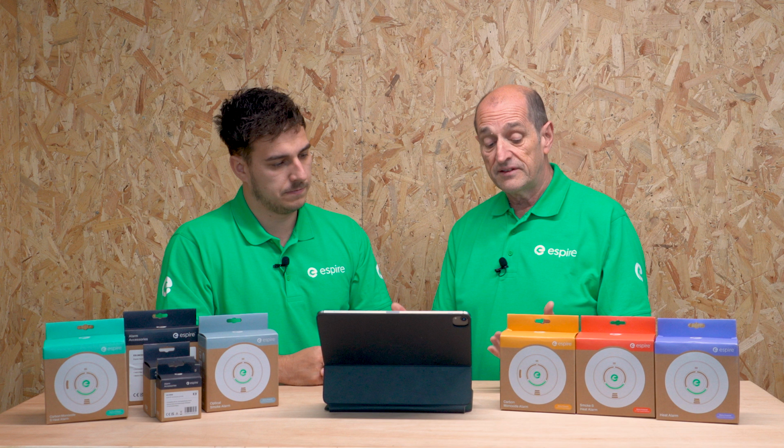And because it's an alarm, it will do its job in terms of giving warning, and any sound to get people out in an emergency is a good sound. So yes, absolutely. If you're going to put a D1 system in, put a D1 CO detector in combination with it. Okay, so that's the carbon monoxide range from Espire.